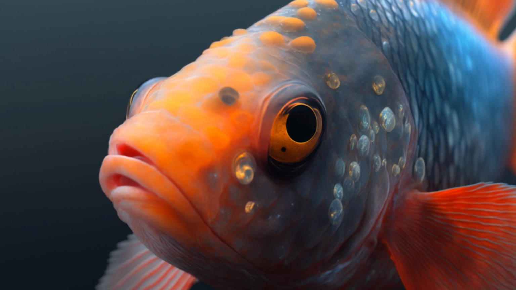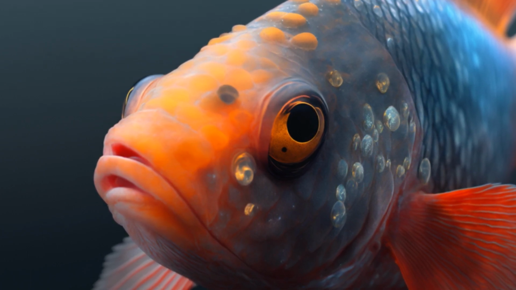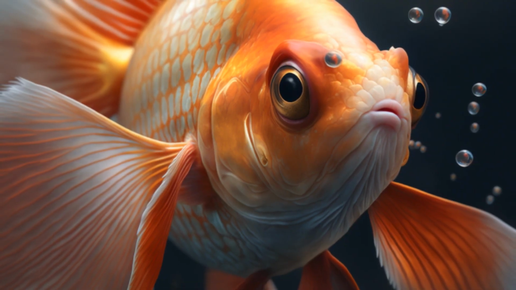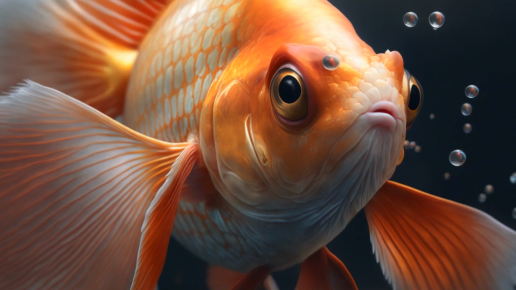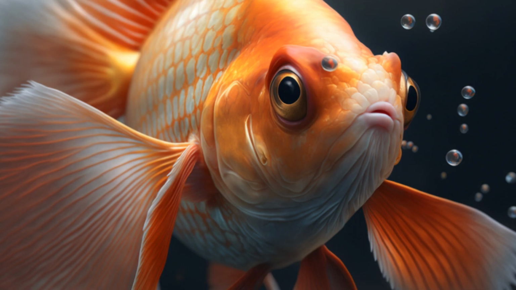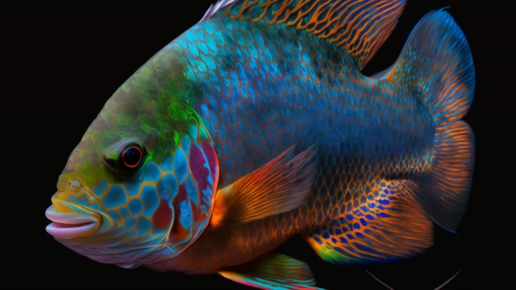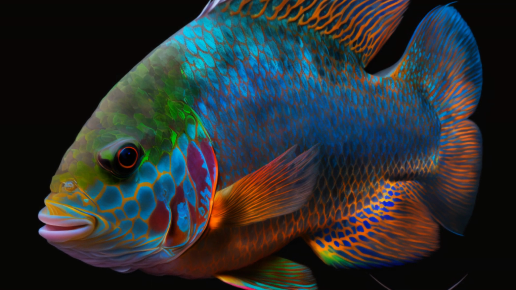In addition to gills, some fish also have a specialized organ called the swim bladder, which helps them control their buoyancy. The swim bladder is a gas-filled sac located in the abdomen that can be adjusted to change the fish's density and make it easier for the fish to swim at different depths. This allows the fish to swim upward or downward to find areas of water with the optimal oxygen levels.